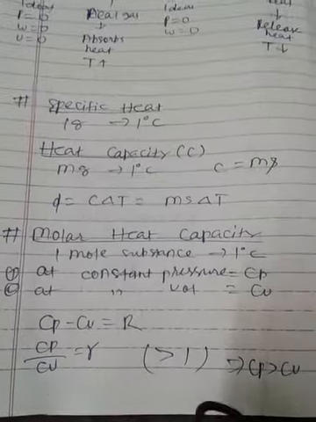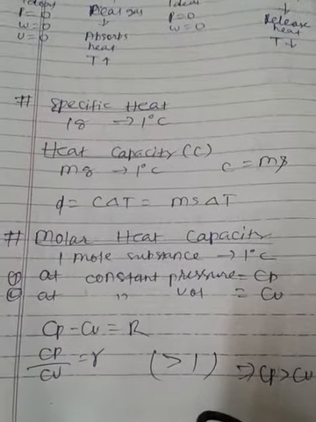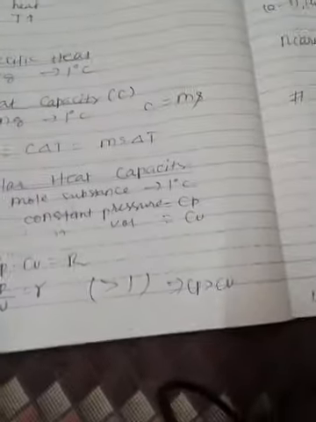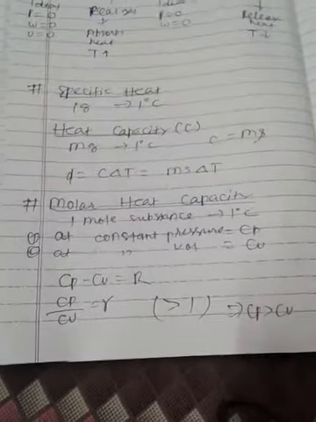So molar heat capacity at constant volume is Cv, and at constant pressure it becomes Cp. Cp minus Cv is equal to R. Cp upon Cv is equal to gamma. Gamma is always greater than 1. So Cp is greater than Cv.